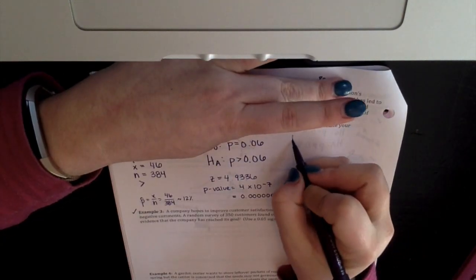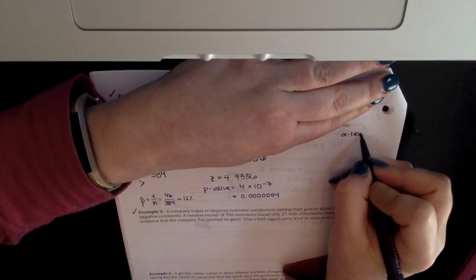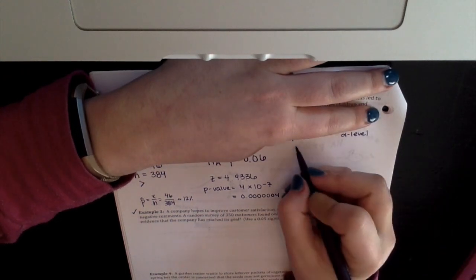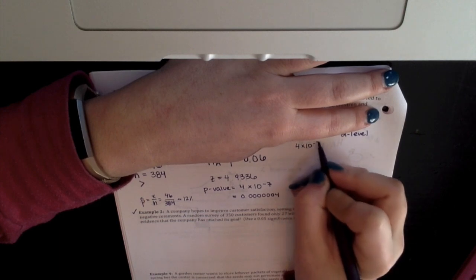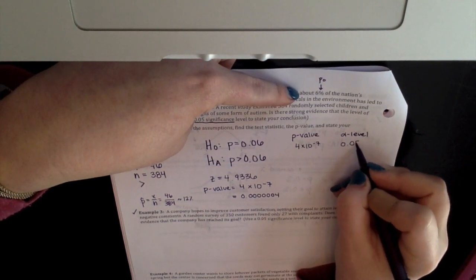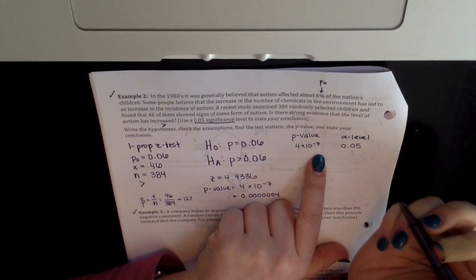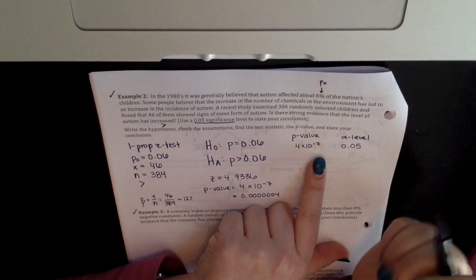So I'm going to write a little statement up here. I'm going to compare my p-value to my alpha level. Okay? So my p-value is 4 times 10 to the negative 7th. And my alpha level is up here, 0.05. Okay? So I have to look at these and compare them. I have to tell which one is larger.